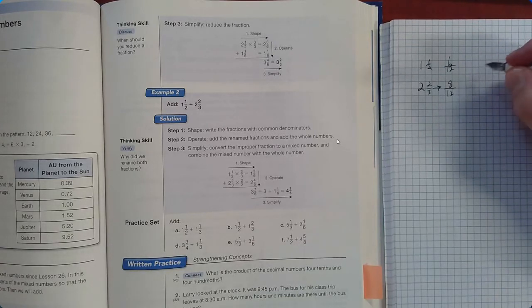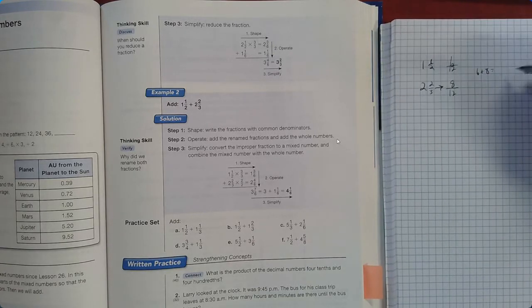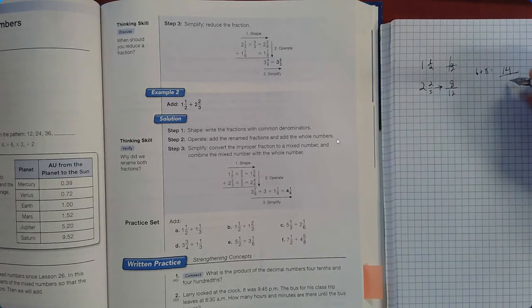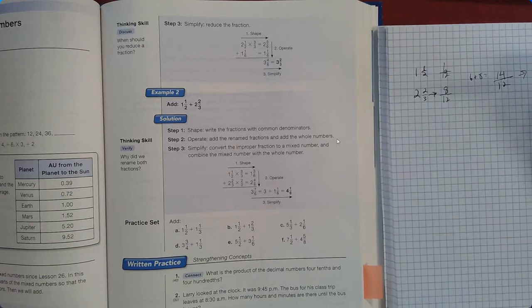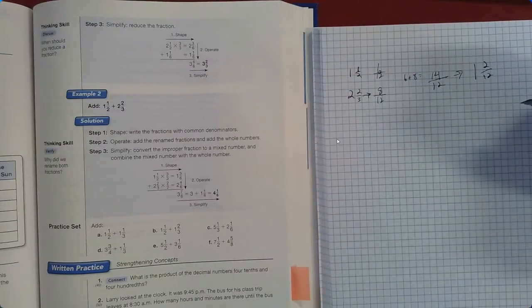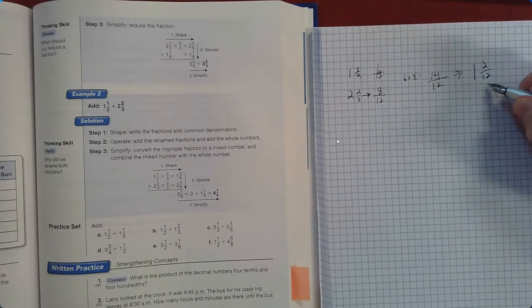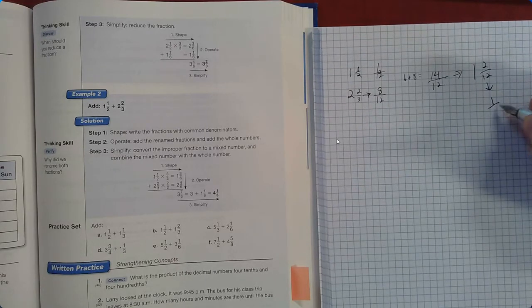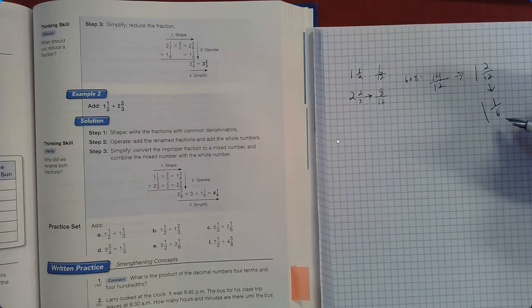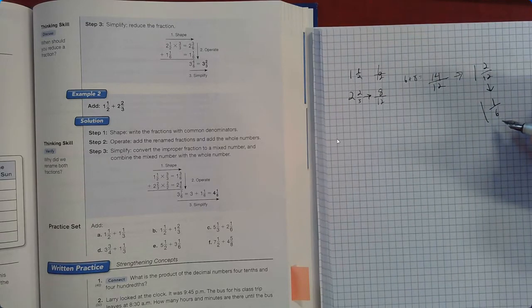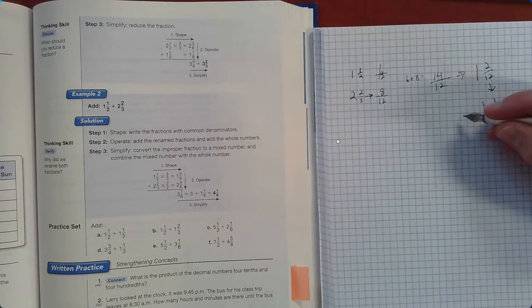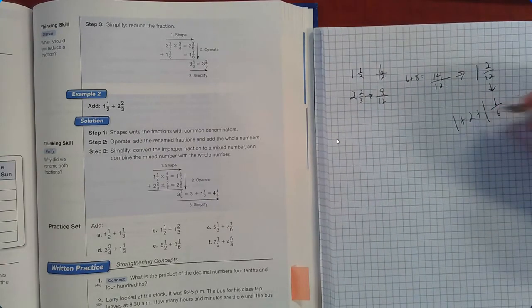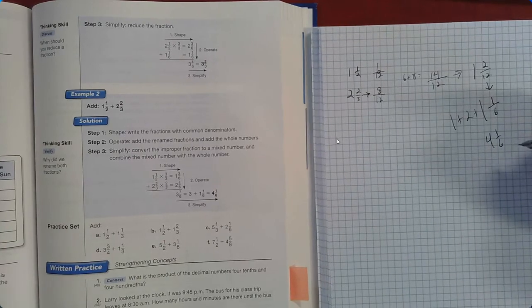6 plus 8 equals 14 twelfths, which turns into 1 2/12. The 2/12 needs to get simplified, so now it turns into 1/6, which is my answer from before. I have 2 and 1, so 1 plus 2 plus 1, 4 and 1/6 is my total answer.